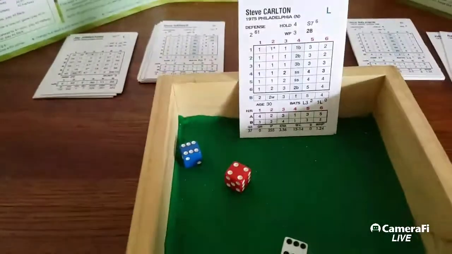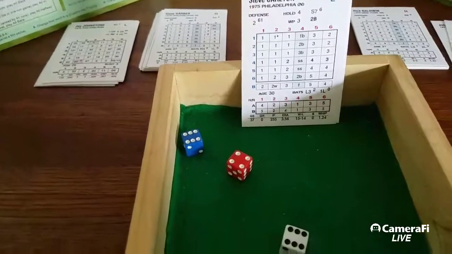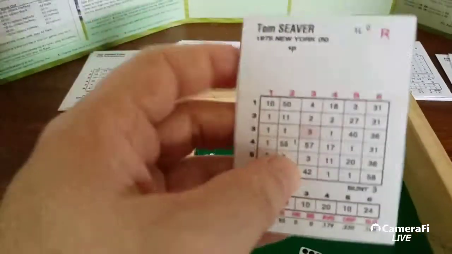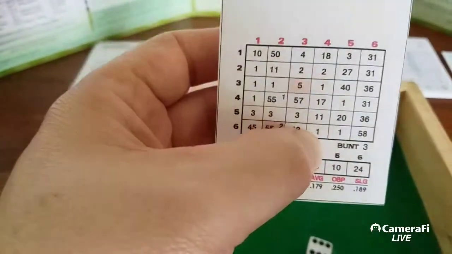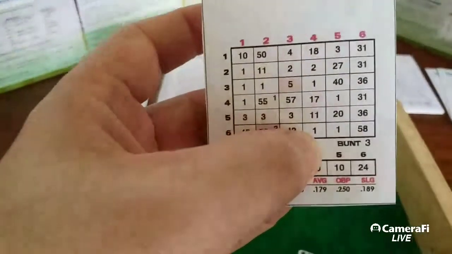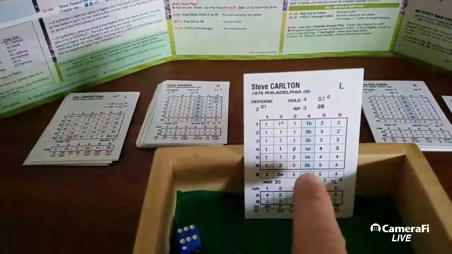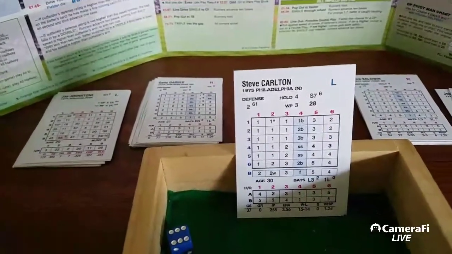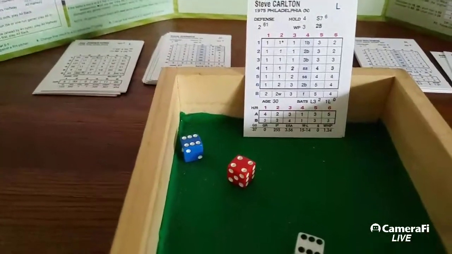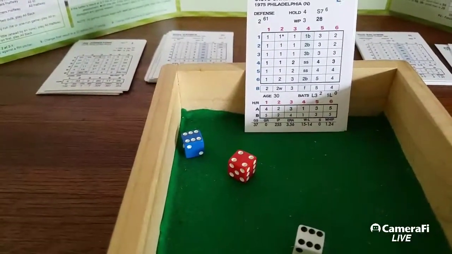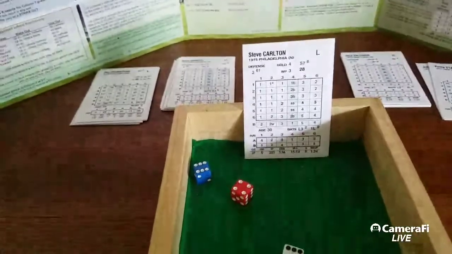It's a 4-6-6 off of Seaver's card. 4-6 is a 1. It's a fielding check, obviously, with column 4. 4-6 is a 1. And a 4-6 here is the second baseman, Dave Cash, who is a 2. It's a total of 3. And as we've seen, anything 2 to 11 is a simple ground out. So Seaver is out 4-3, courtesy of Dave Cash.